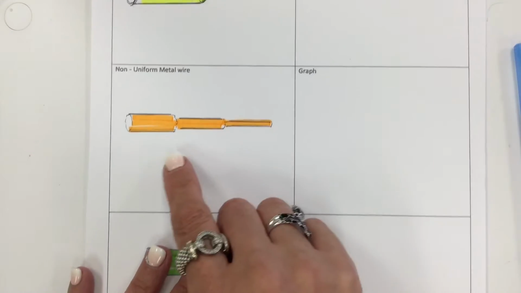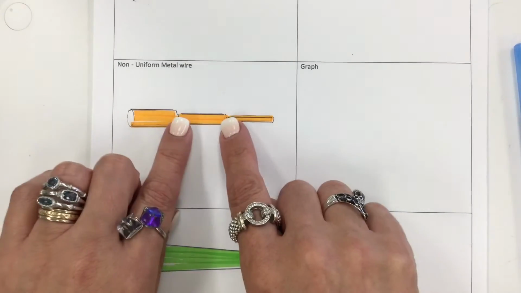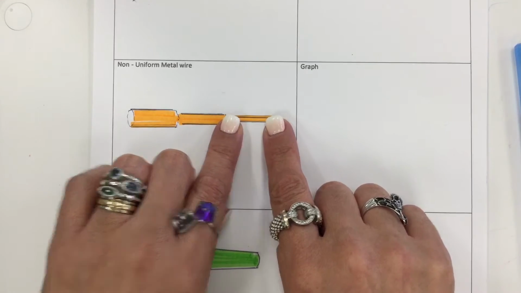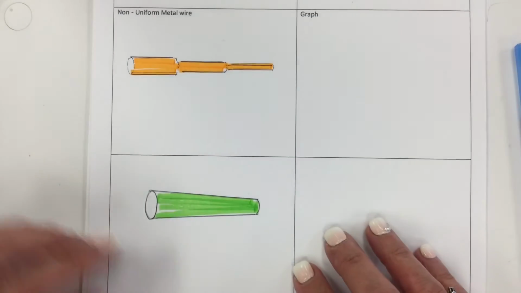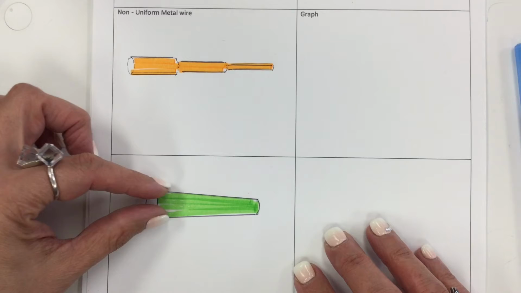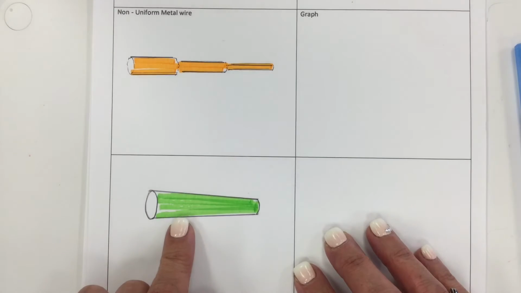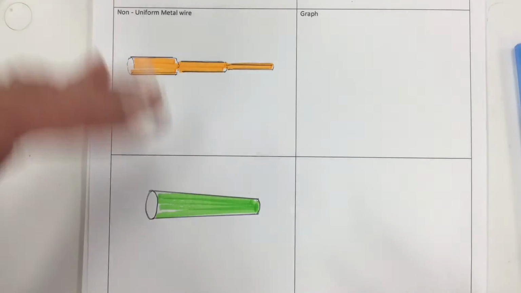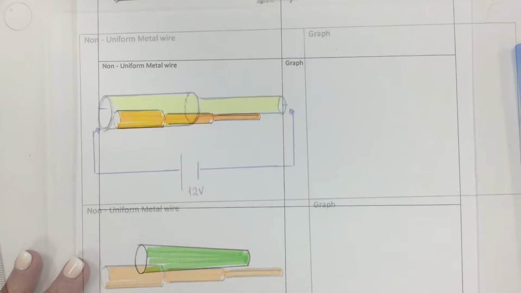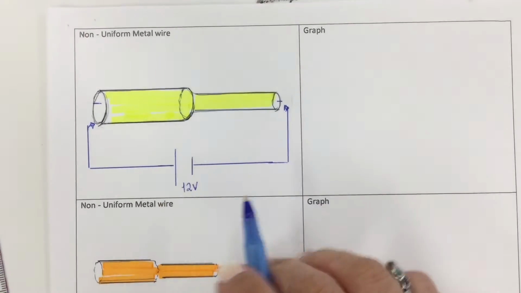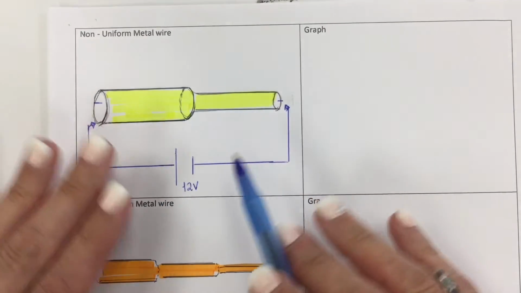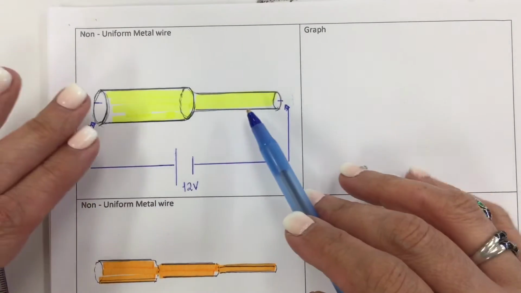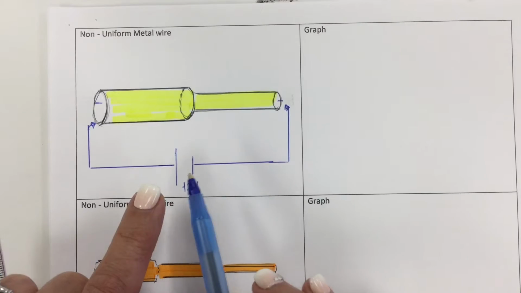And in this case, we have three different cross-sectional areas, kind of decreasing. And this one is kind of cone shaped. So how would we draw a voltage-length graph for every single one of those three examples? For the simplicity of this drawing, I'm going to focus just on the wire and the voltage supply.